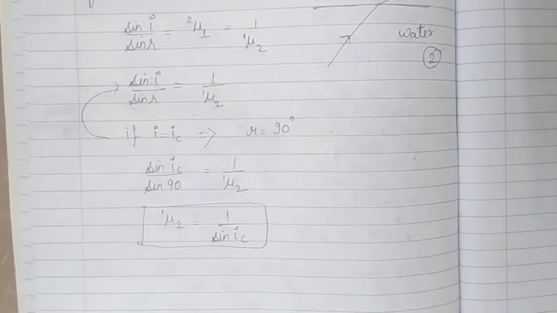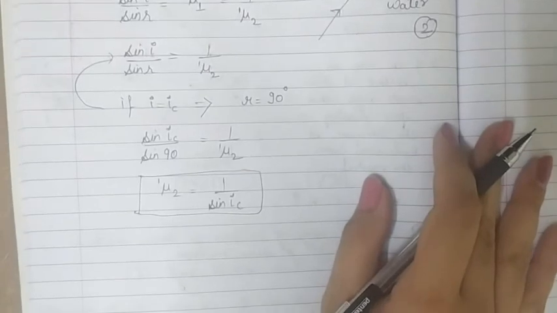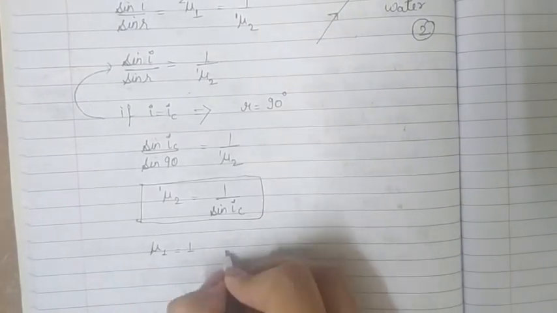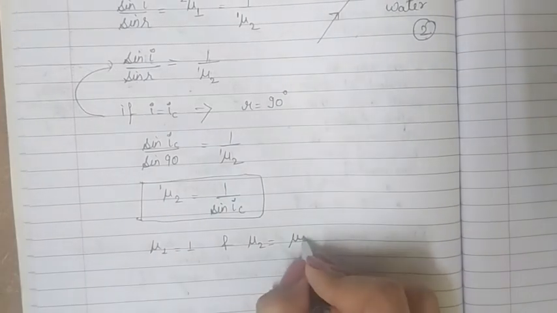Now if the rarer medium is air, then μ1 is equal to 1 and μ2 let it be the refractive index of the medium with respect to air. So we can consider μ2 as μ.